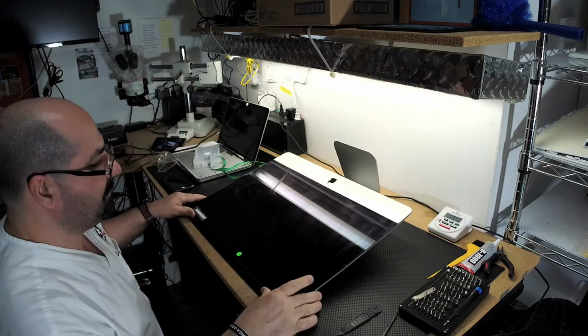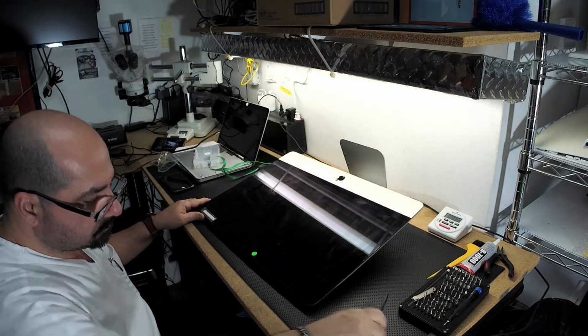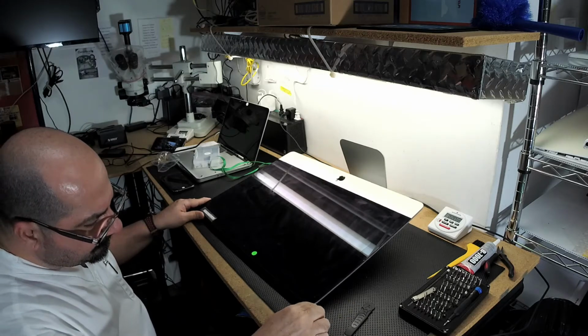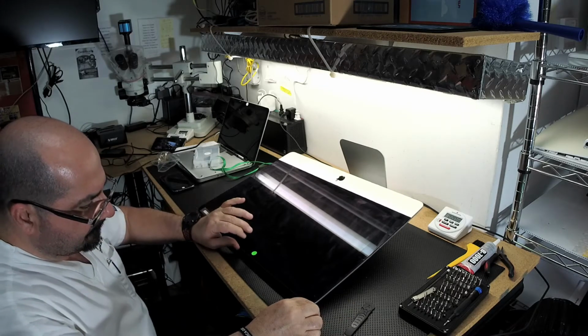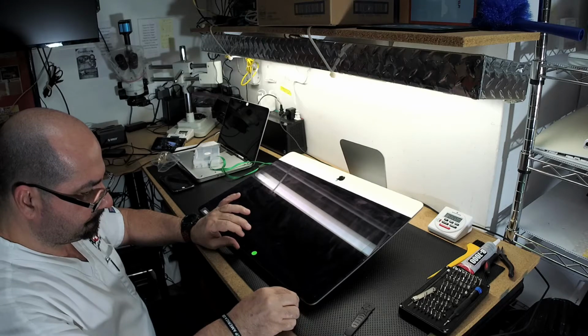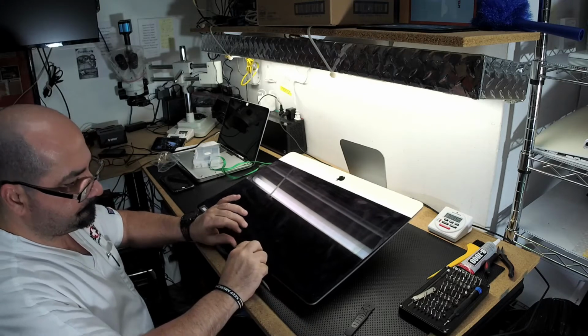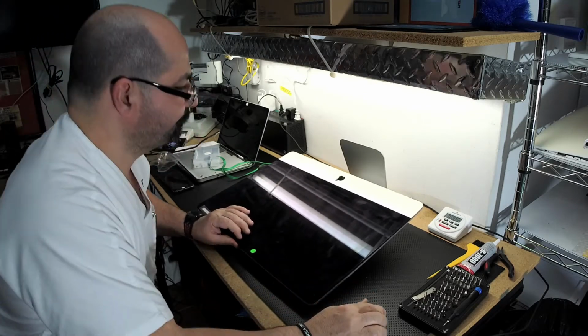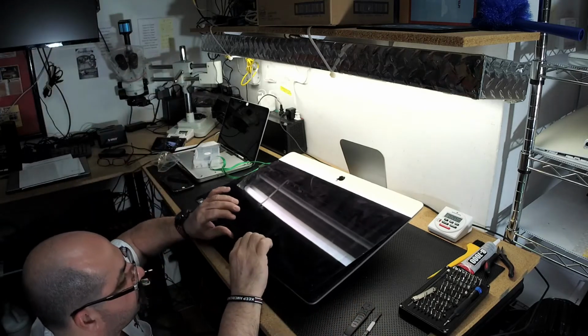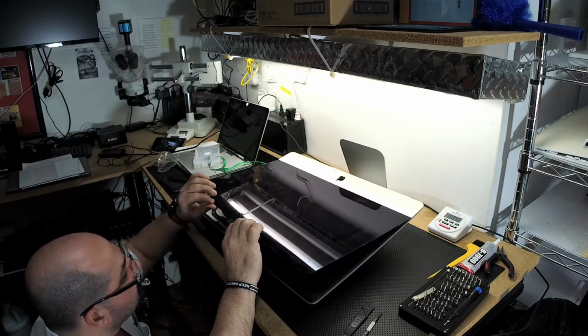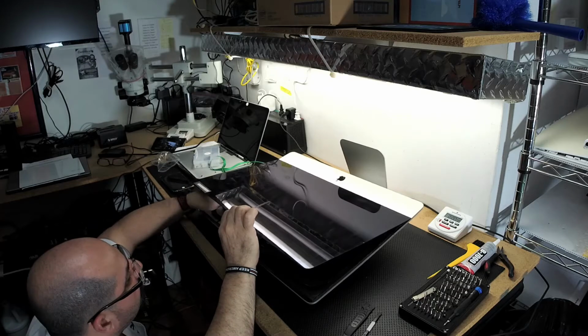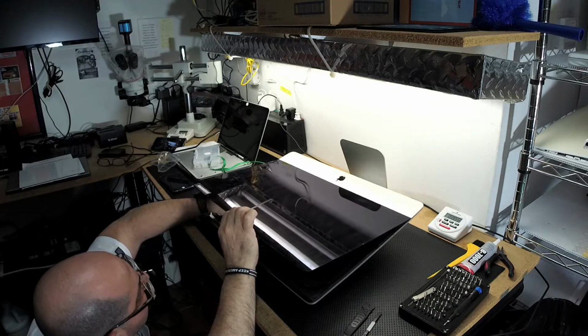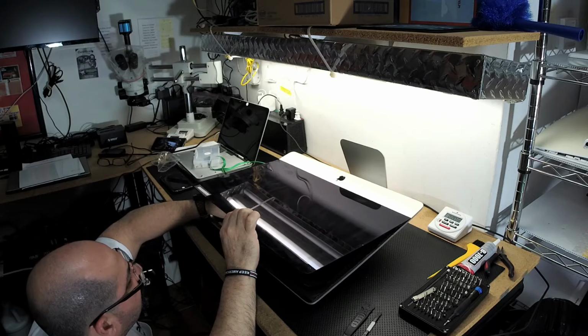You're not going to be able to see this. If I can get in there. Exactly. So, pop it up. Yeah, it is easier like this. You got one flex for the LCD.